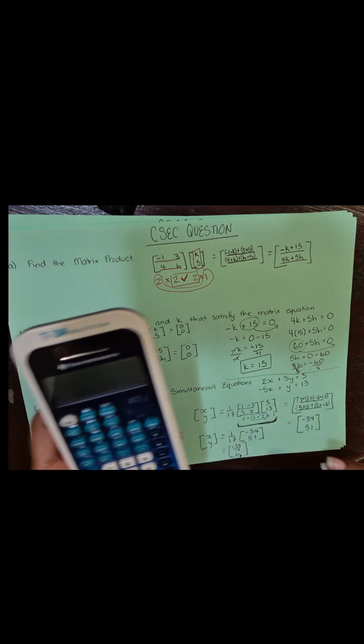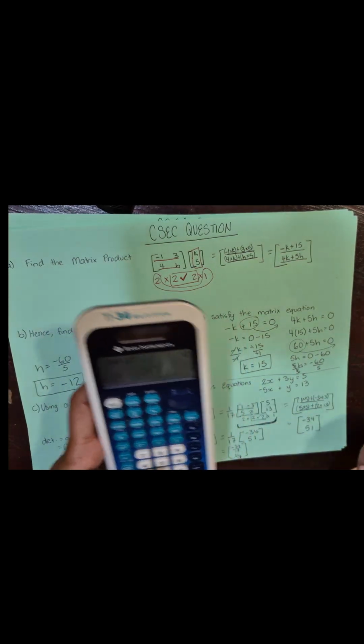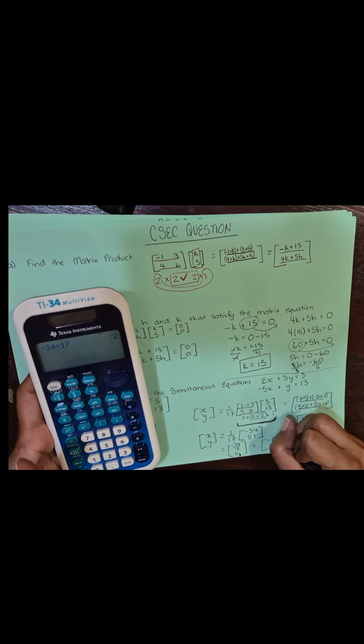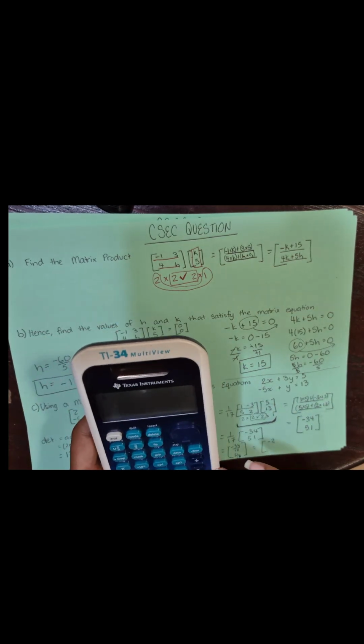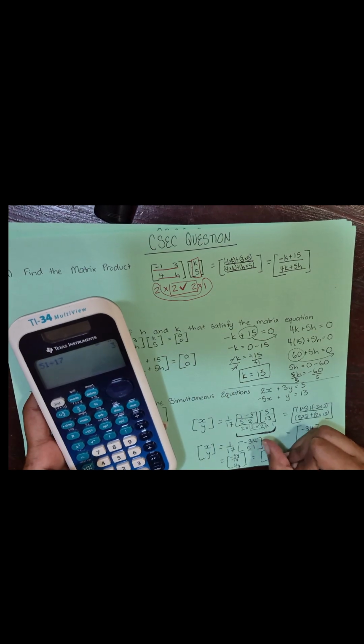Now we've found this multiplication. We can do 1 over 17 times that, which means you just put 17 over everything. Remember, all of this is to find x, y. Negative 34 over 17 and 51 over 17. Negative 34 divided by 17 is negative 2, and 51 divided by 17 is 3.